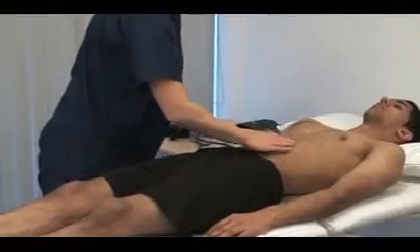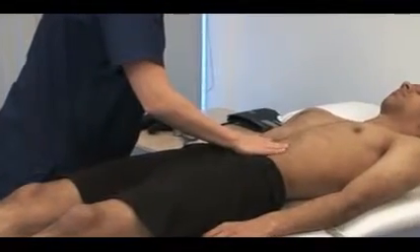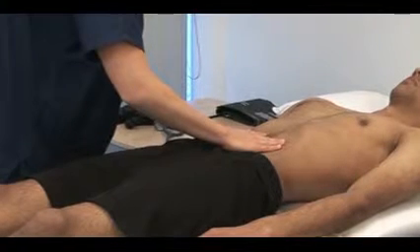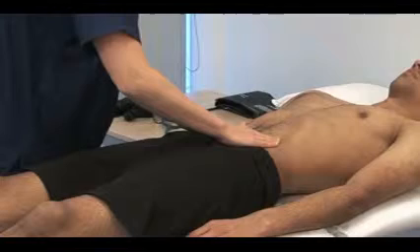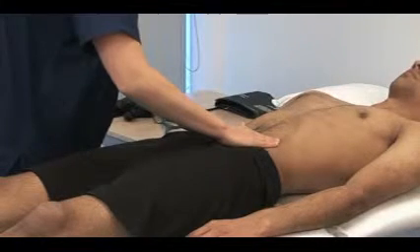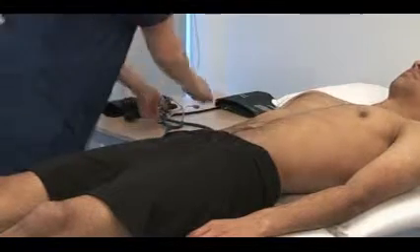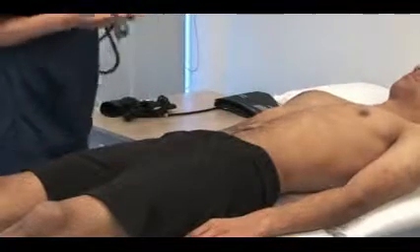Palpate over the abdominal aorta. Remember this is above the umbilicus. If the aorta is easily palpable, consider the possibility of an aneurysm. If in any doubt, organize an ultrasound scan. A pulsatile mass below the umbilicus may be due to an iliac aneurysm.